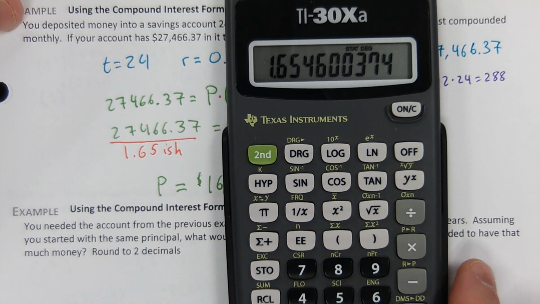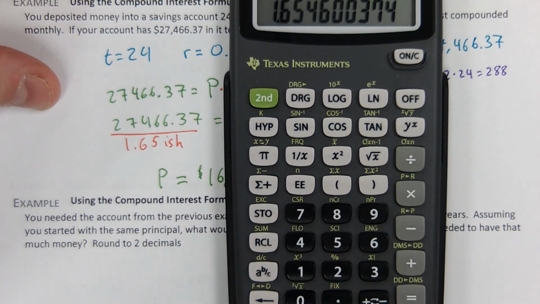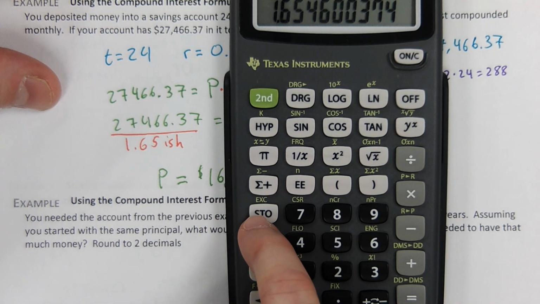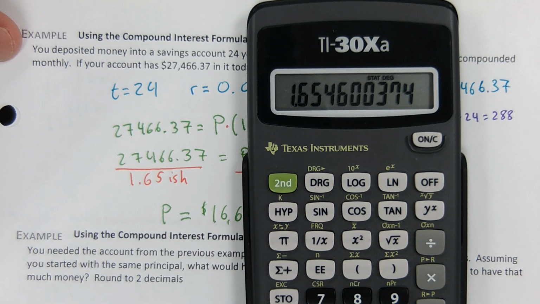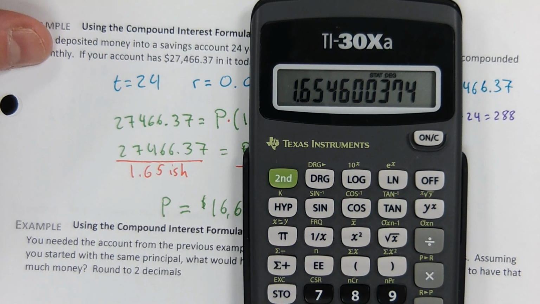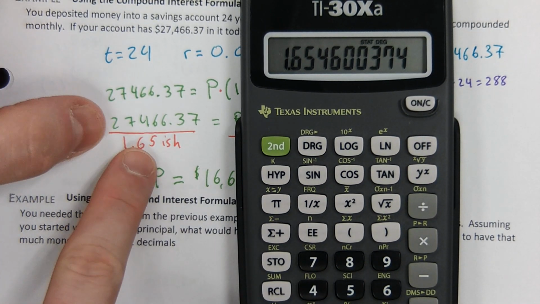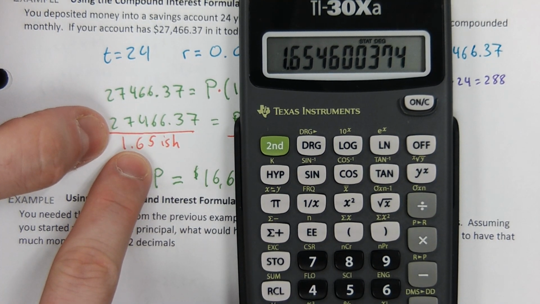This calculator, I know it has a way of storing things in its memory, but it requires even more button clicks, and it involves this store. And then later on, you have to do recall. But I really don't know how to use those functions of the calculator. I never bothered because this is just a basic calculator. So what I learned how to do was a way around it. I'm going to do this fraction upside down. I'm going to divide by 27,466.37.